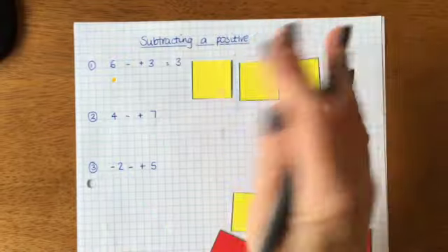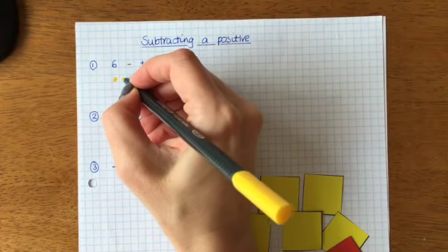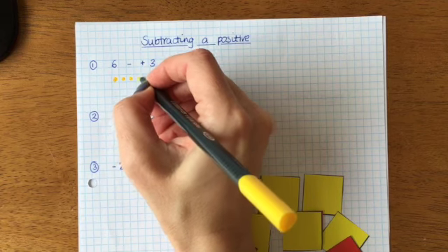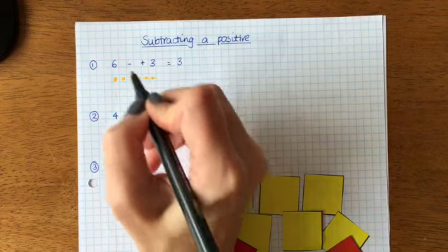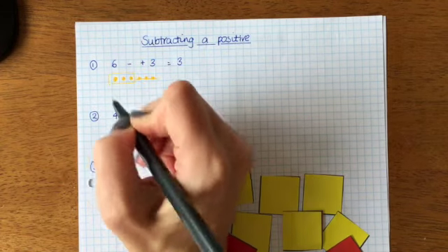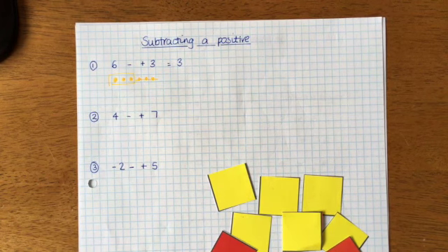So if I was drawing this in a diagram, I would put 6 positives like this, and I need to take 3 of them away, so I'm left with 3. Okay, right, let's have a look at the next one then.